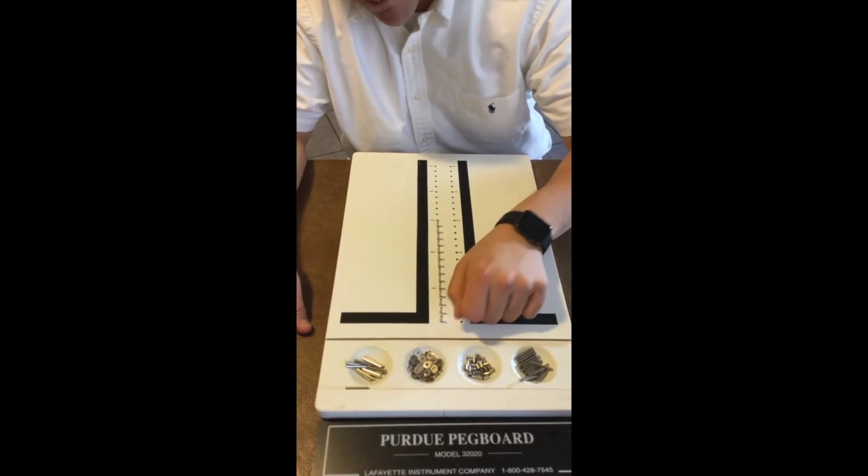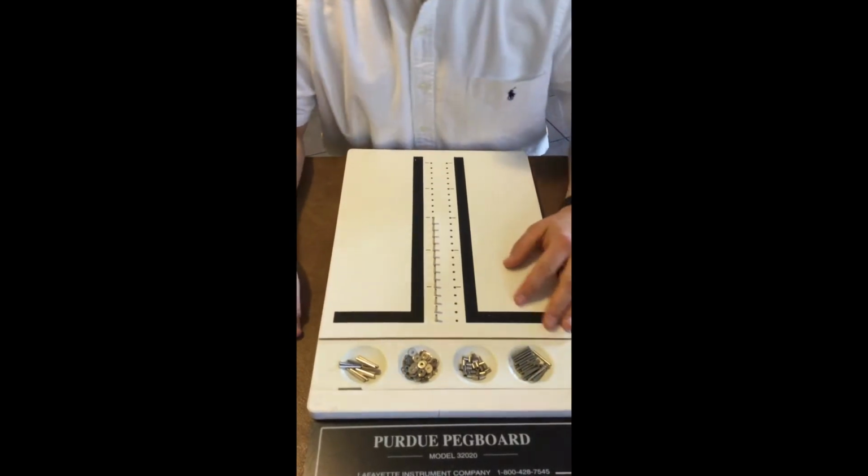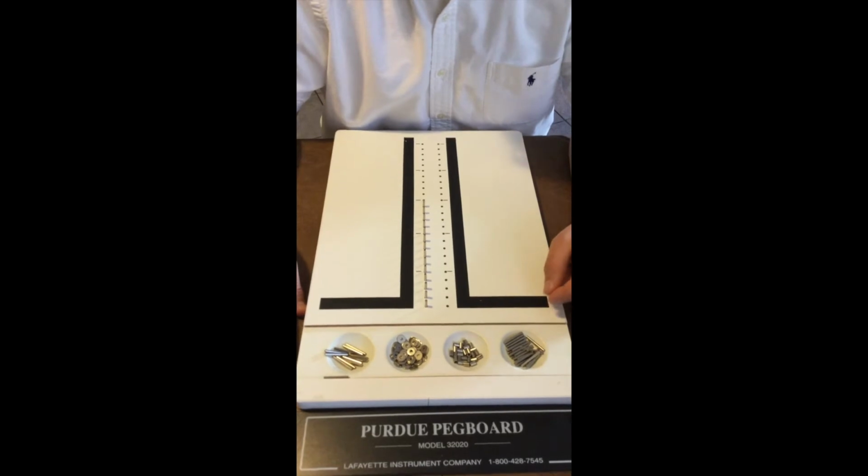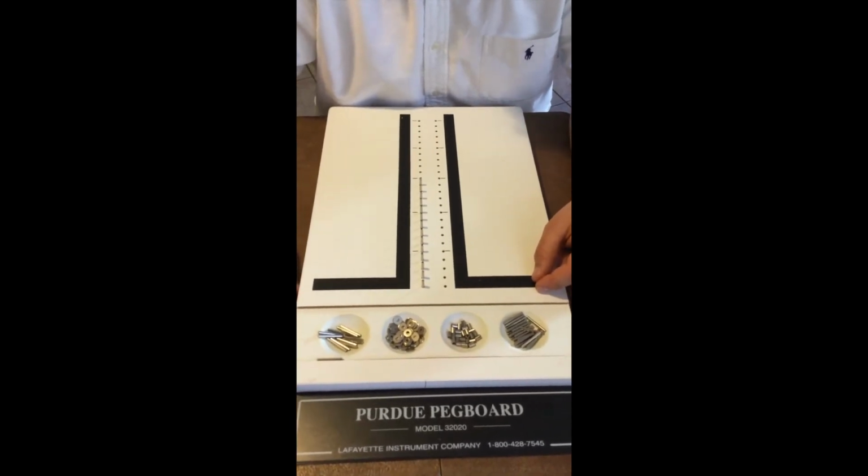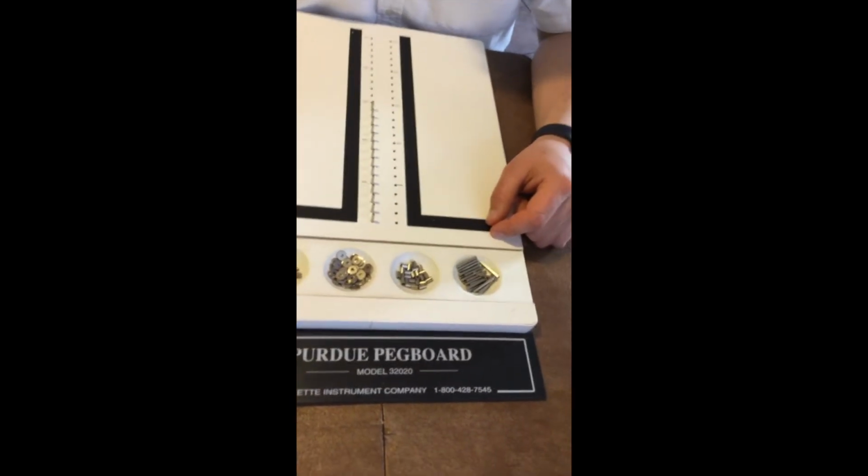Same as the other side. If we drop a peg, we're just going to let it go and keep on going. Do you have any questions? All right, when I say begin, we'll have 30 seconds to complete this task. Start.